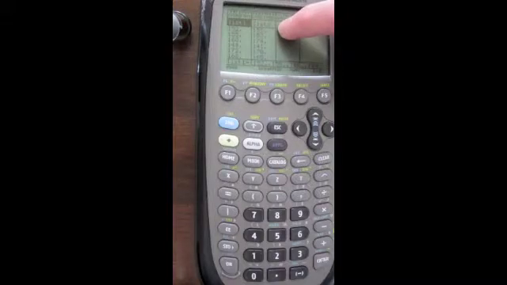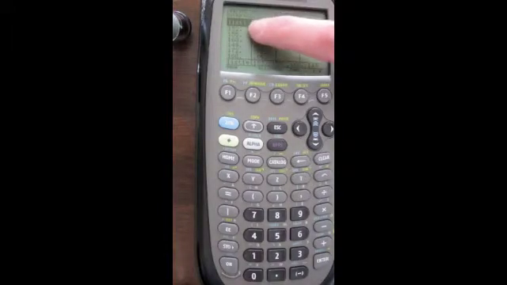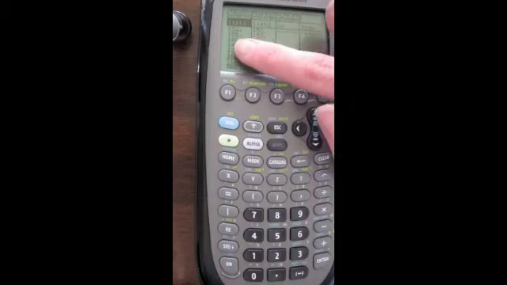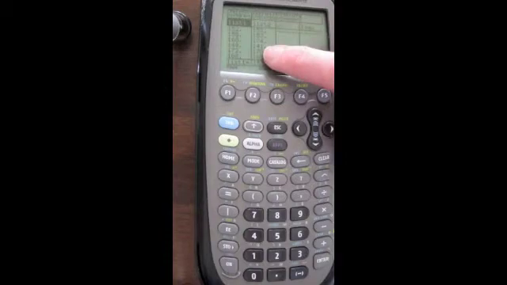The question actually says that we want to predict arm span from height. So that means arm span changes as height changes. So height is our independent variable and arm span is our dependent variable. So in list 1, I've put the heights, and in list 2, I've put the arm span. Now it's different in the table. They've got arm span, height. I've got height, arm span, because it's always a good idea, remember, independent, then dependent.